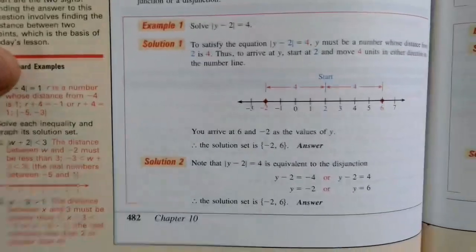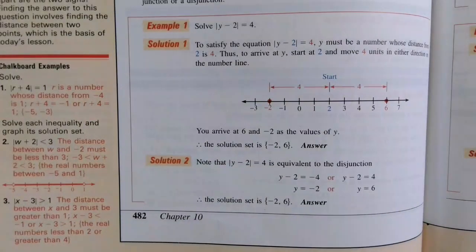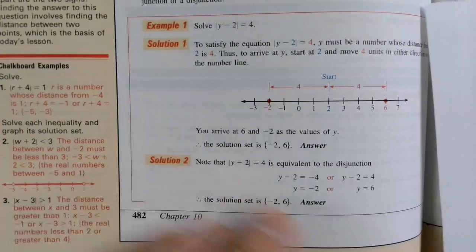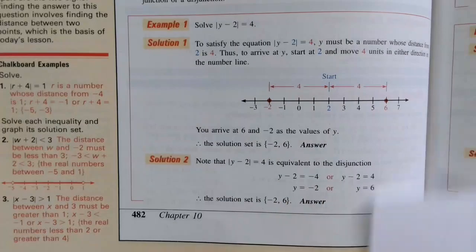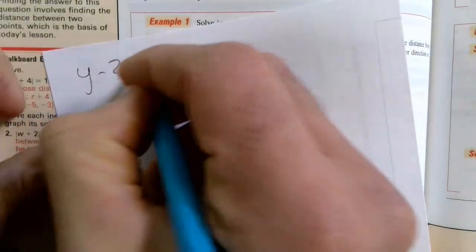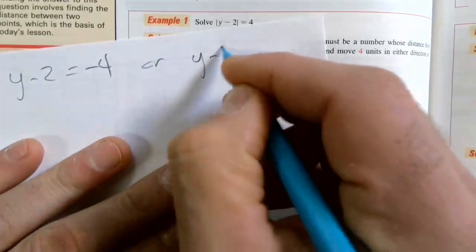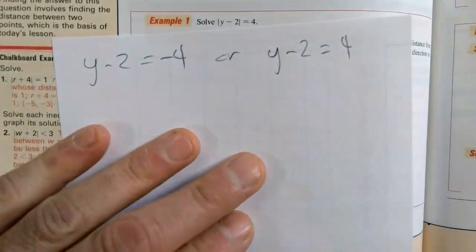Now, let's do them both ways. Here's the second way to do it. It says y minus 2 in absolute value is equal to a disjunction. Because what we could say is that y minus 2 is equal to negative 4, or y minus 2 is equal to 4. Right?